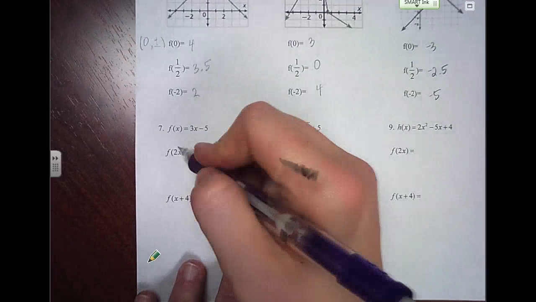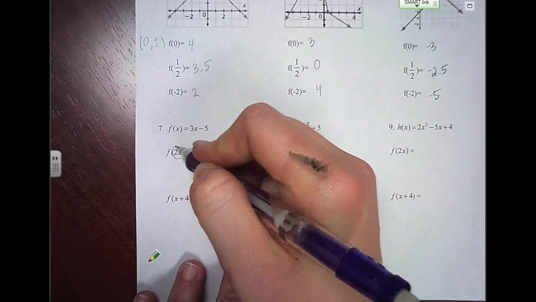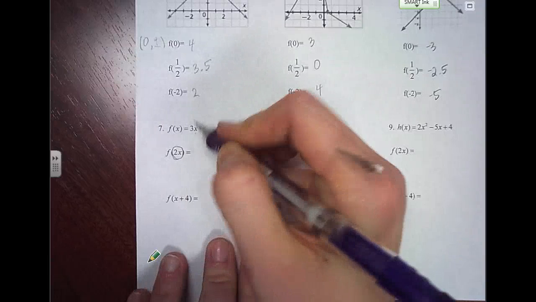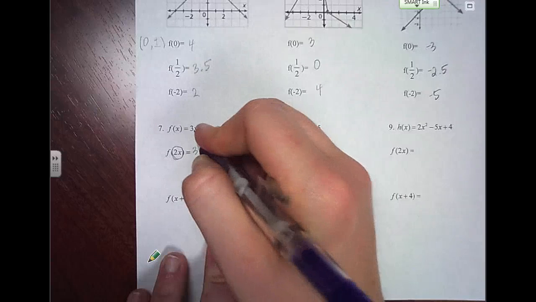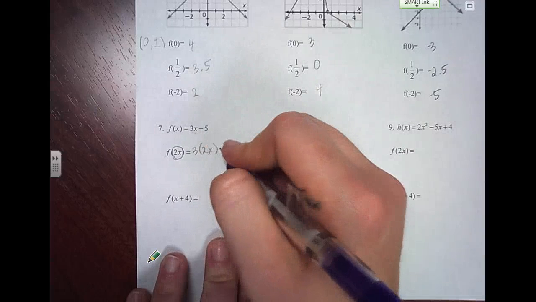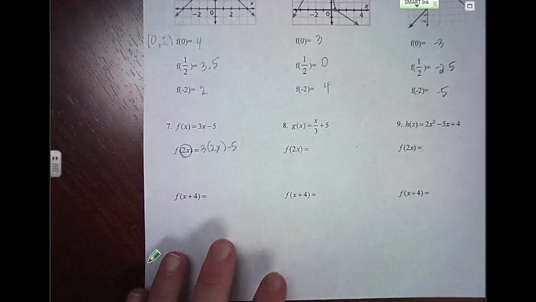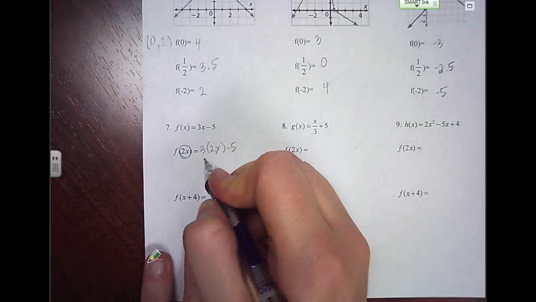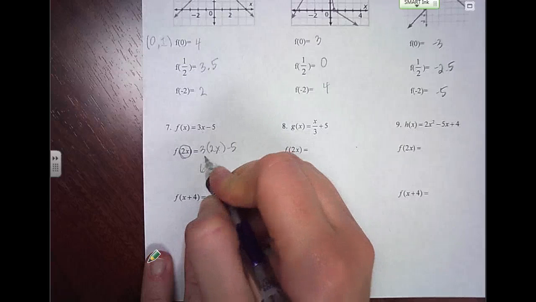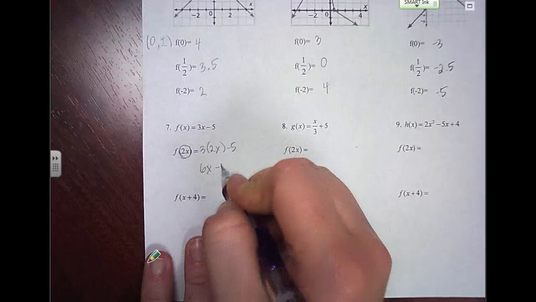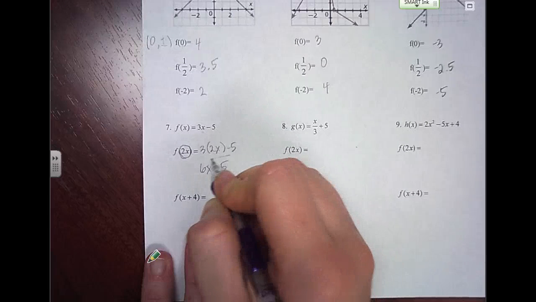So here, it's the same exact thing. We're taking what's in here and we're plugging it into the x. So in this case, instead of writing an x here, I'm going to write a 2x. And then we're just going to simplify. So here you want to be really careful of your order of operations. In this case, I would just do 3 times 2x is 6x minus 5, and then I can't do anything else. So that's it.